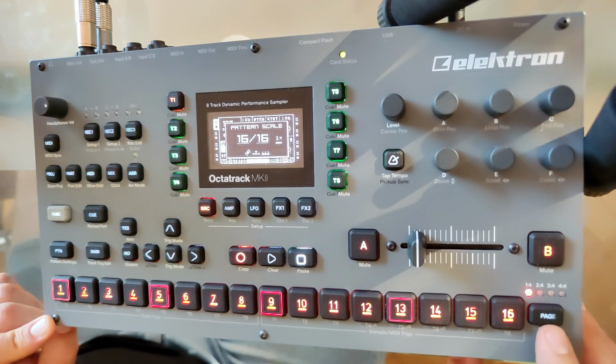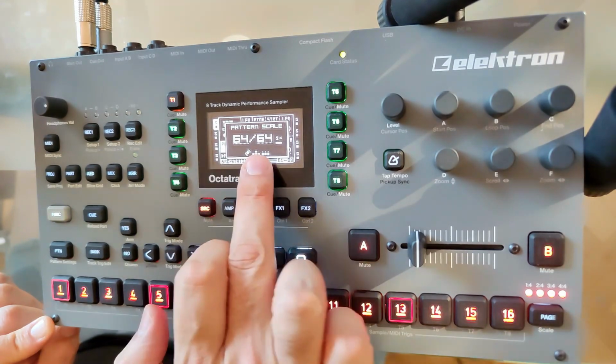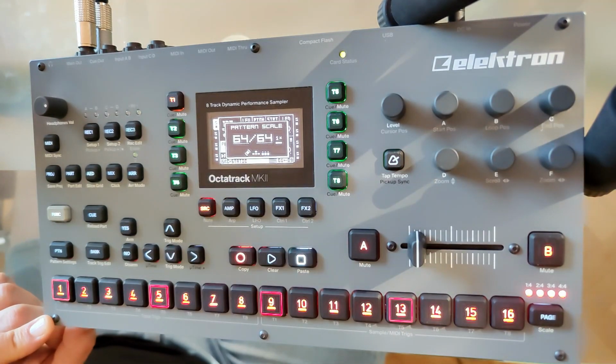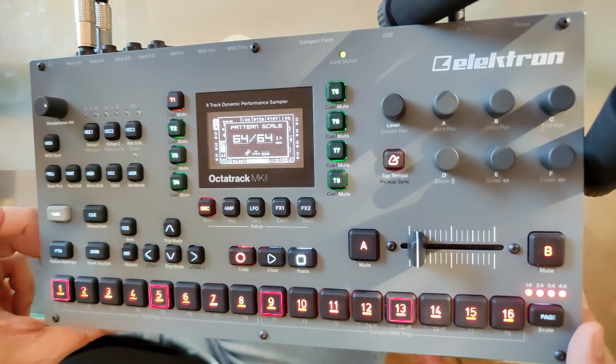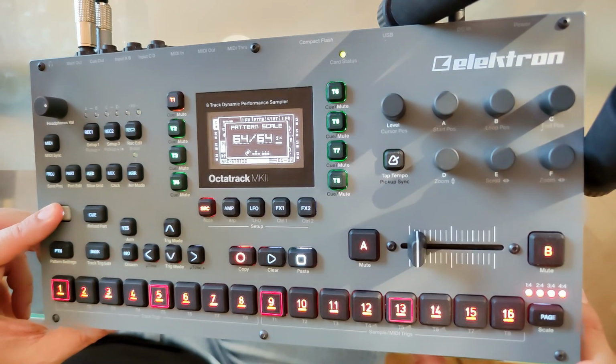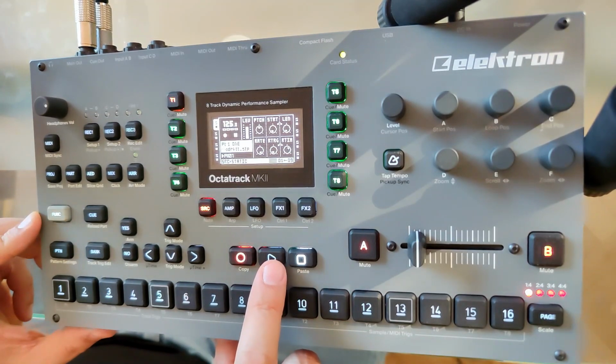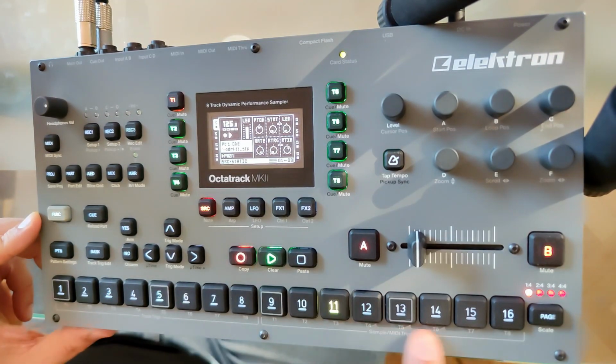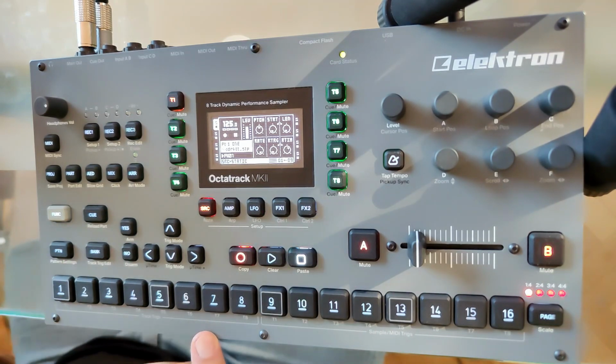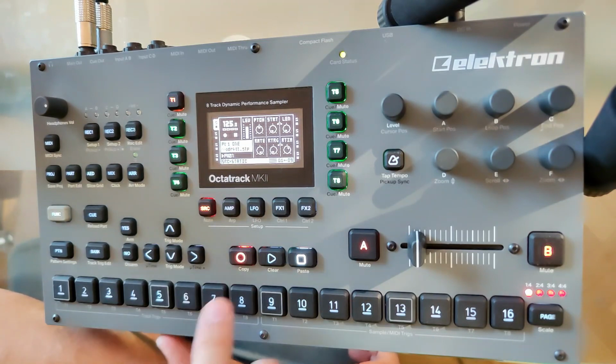Well, you can select here, pressing the page button. You can go from 16, 32, 48, and 64. 64 is the equivalent of 4 bars, okay? So if I press function and page again and press play, as you can see, first bar, and you have here a light that is the second bar, the third bar, the fourth bar, and then it starts again. Okay? Perfect.